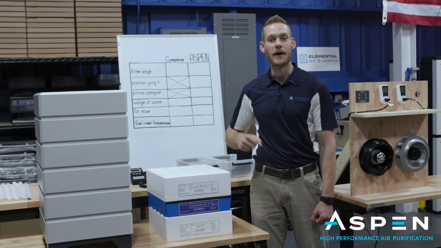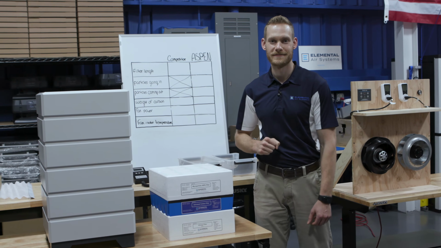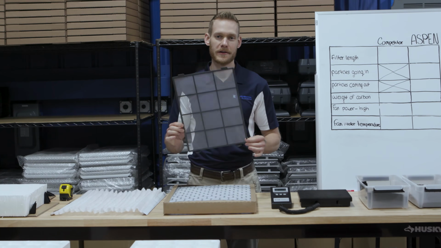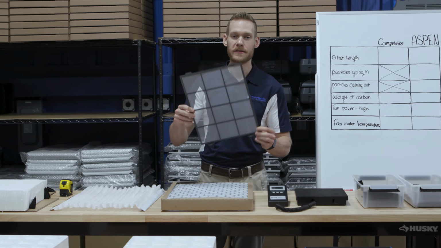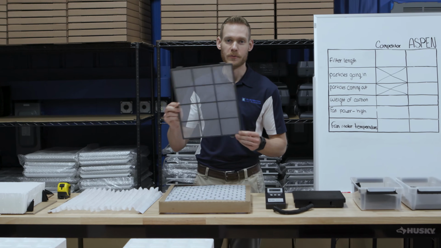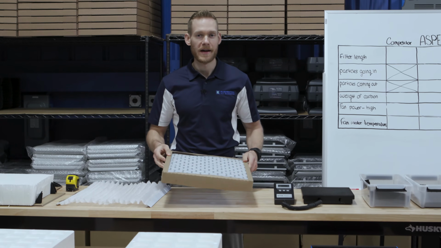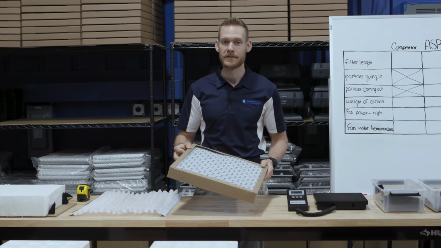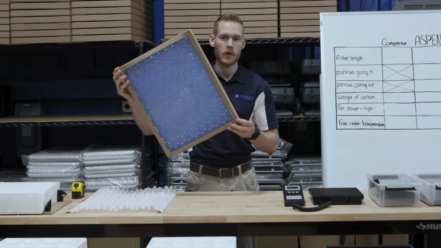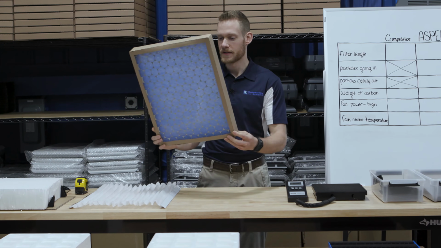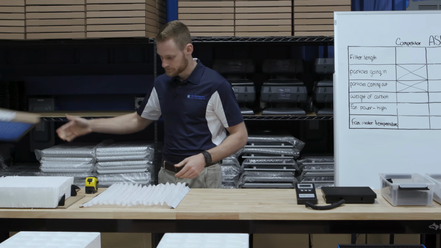I want to talk to you about some of the key features of Aspen and how it compares to other units. This is an air filter from one of our competitors' units. As you can see, particles will go right through this. This is also the kind of filter that's used in window air conditioning units. Now, you might think you're protected because you have a filter in your furnace, a furnace filter like this. But as you can see, these are just very coarse fiberglass fibers, and particles will go right through these as well. They don't stop very small particles.